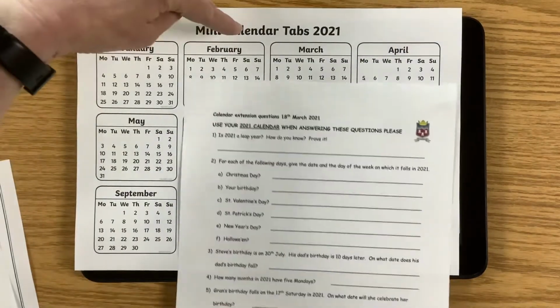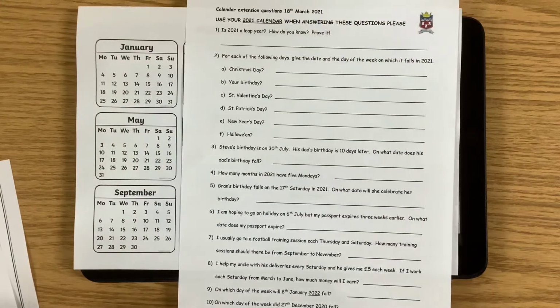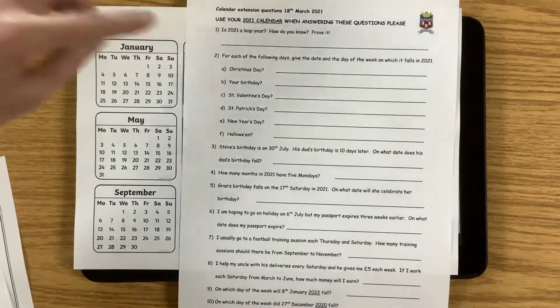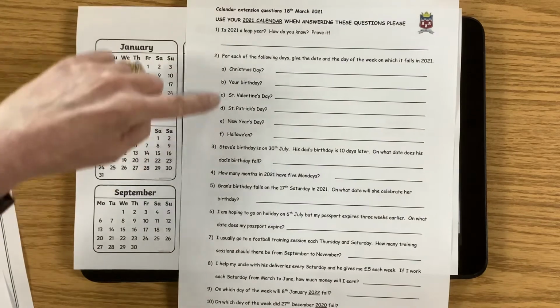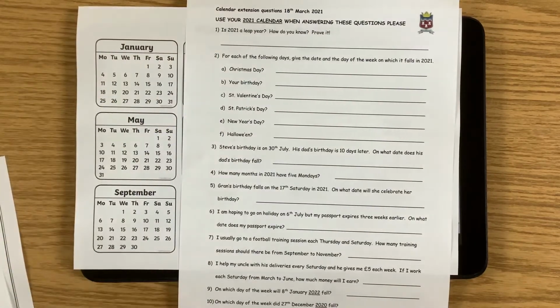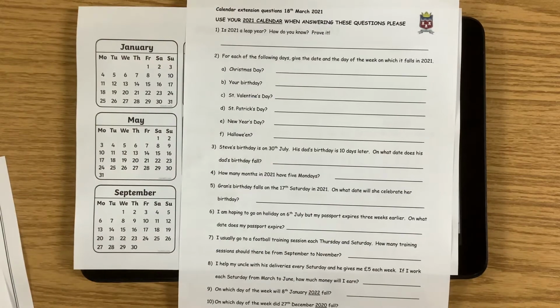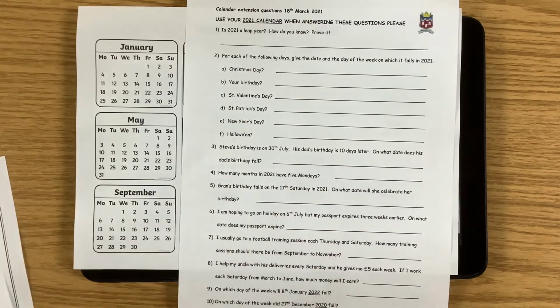Now, again, you're still going to need your calendar for 2021. And what you're going to try and do is answer some extra questions based on 2021. So you're going to think about, is it a leap year? You're going to think about different days that fall within 2021. Can you tell me the date and the day of the week on which they will fall? Some questions we're thinking about people's birthdays. Some questions we're thinking about the number of days in the month, or how many Mondays, for example, they have in that month.